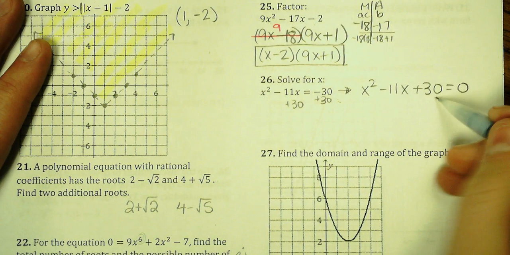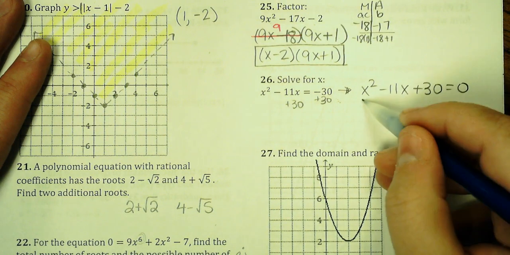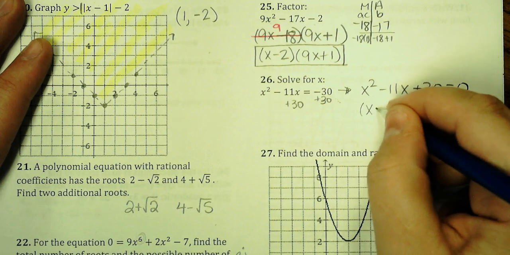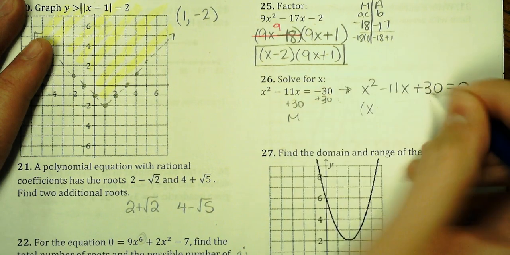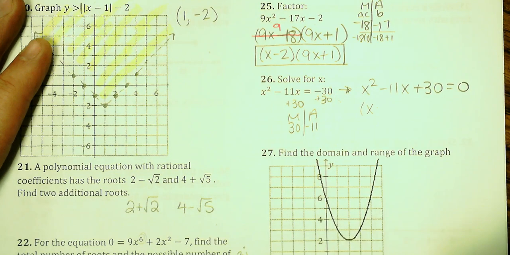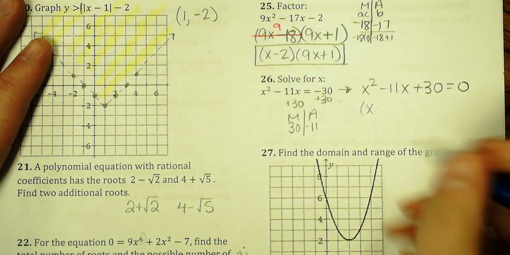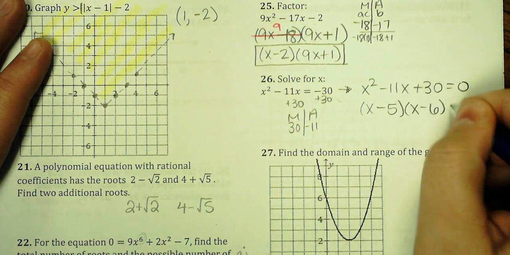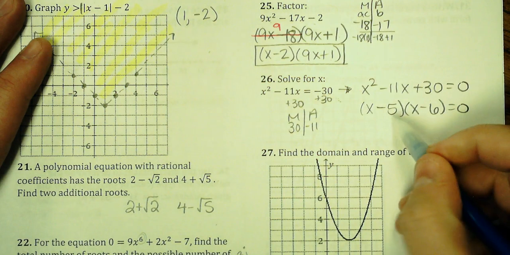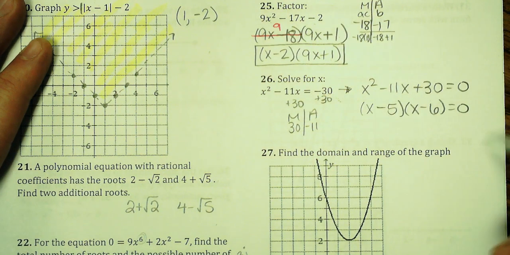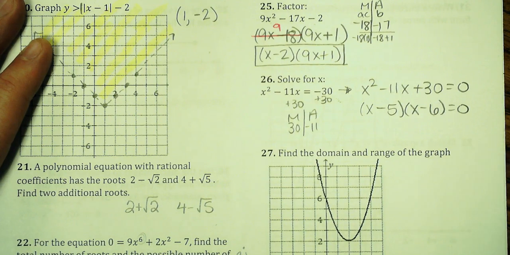You can't solve using square roots here because you have an x squared and an x. If this was me, I'd look for two numbers that multiply to give me 30 and add to give me negative 11. I can think of those pretty quickly off the top of my head: x minus 5 and x minus 6. Multiplies to give me that positive 30, adds to give me the negative 11. So I would factor this. You could also use the quadratic formula.